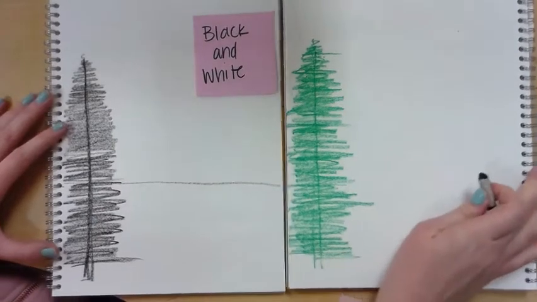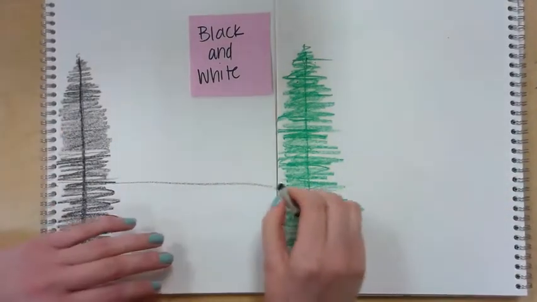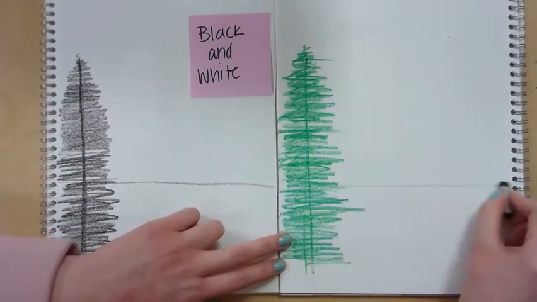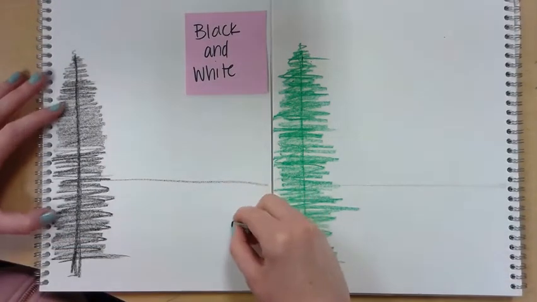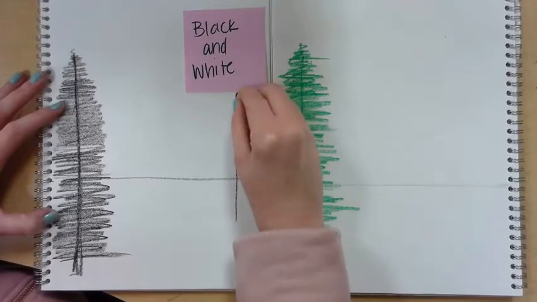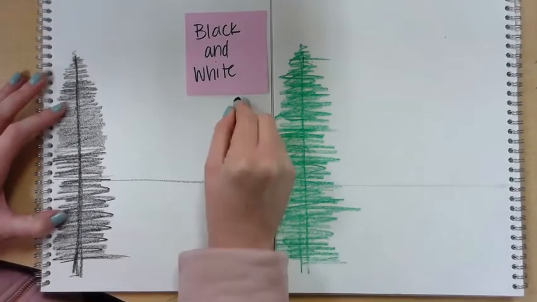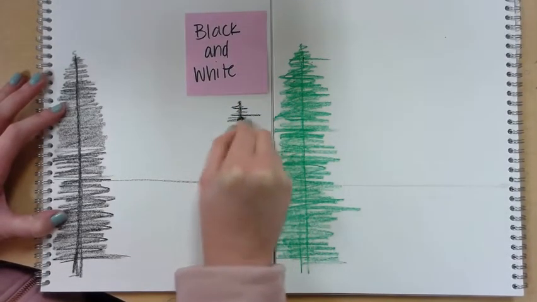I'm adding the horizon line. So this line is going to show where the mountains start in the picture, and it's going to help us understand where the ground meets the mountains in the picture.